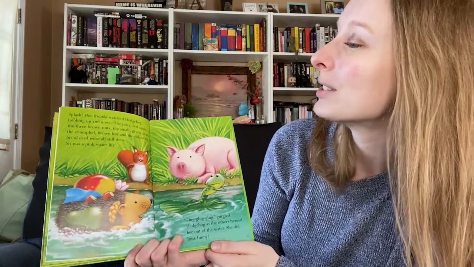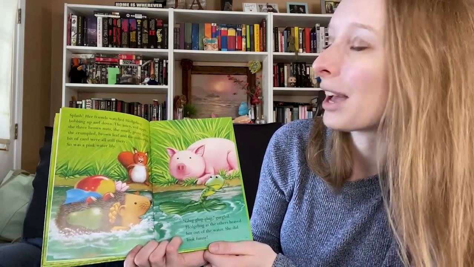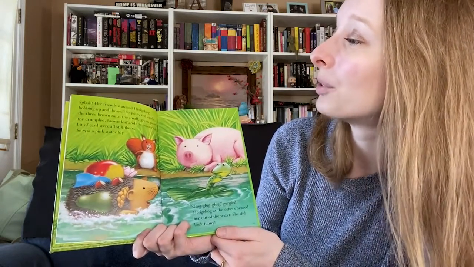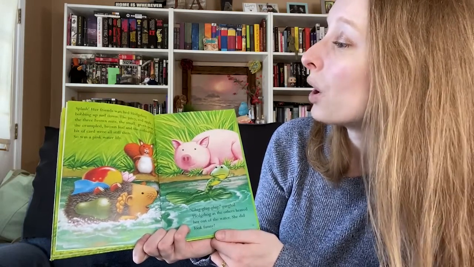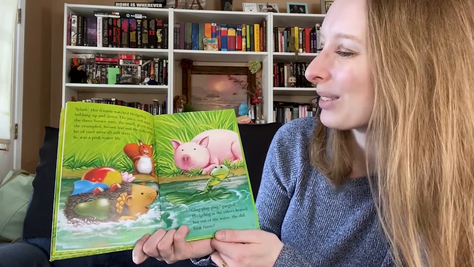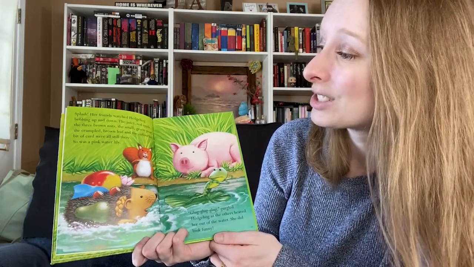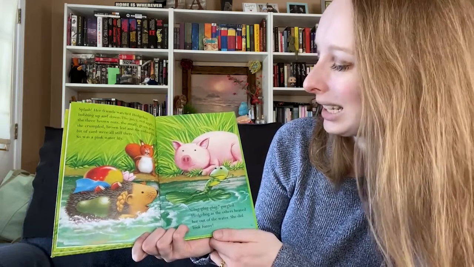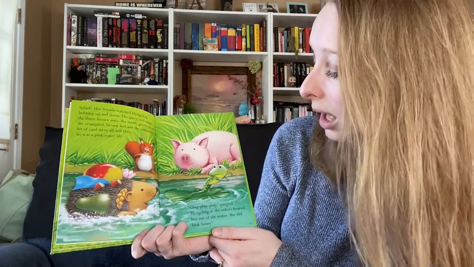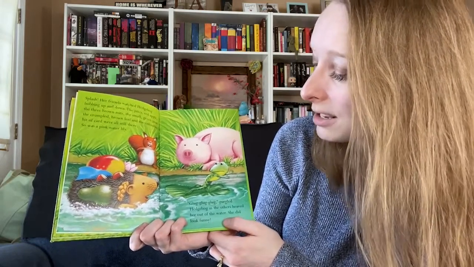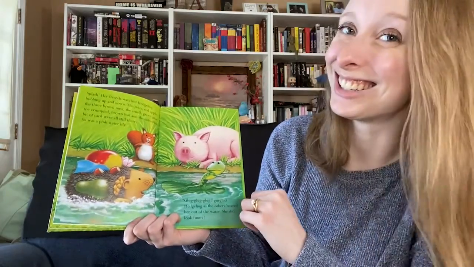Splash! Her friends watched Hedgehog bobbing up and down. The juicy red apple, the 3 brown nuts, the small green pear, the crumpled brown leaf, and the colorful bit of card were all still there. And so was a pink water lily. Glug, glug, glug, gurgled Hedgehog as the others heaved her out of the water. She did look funny.